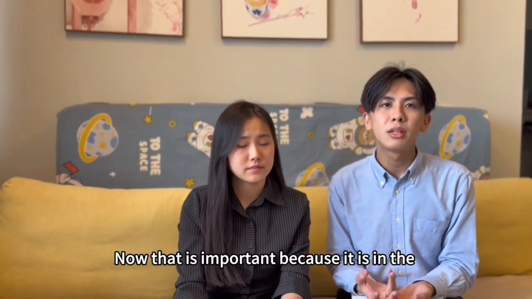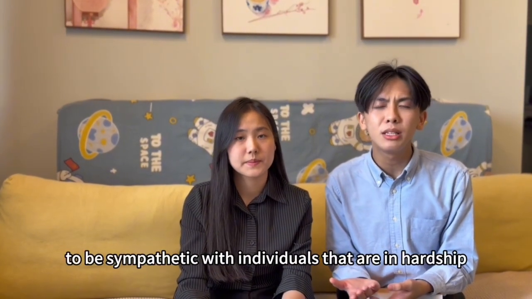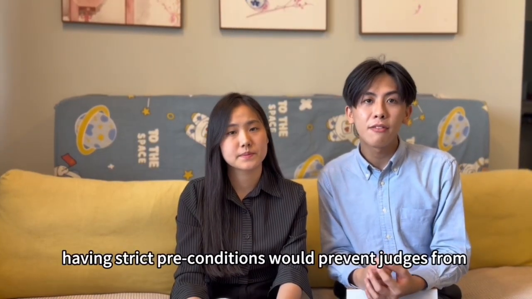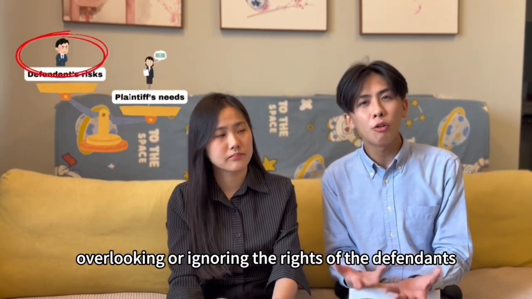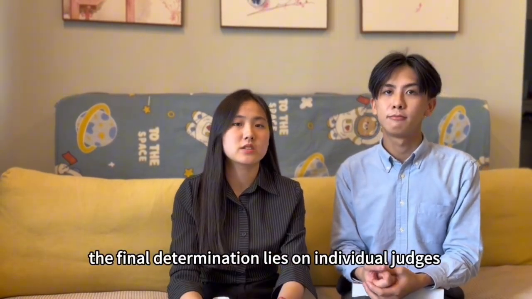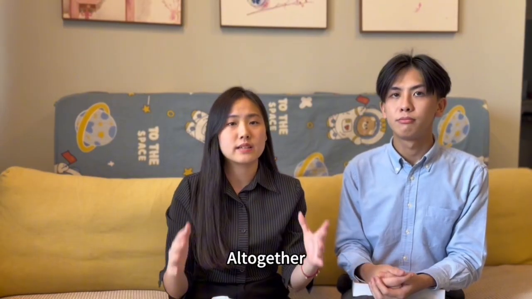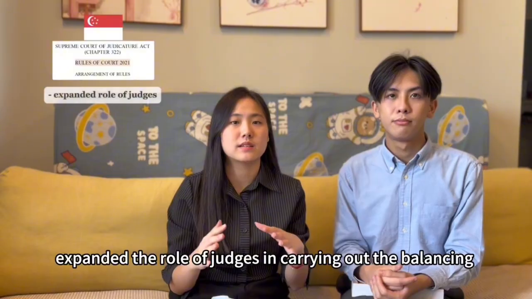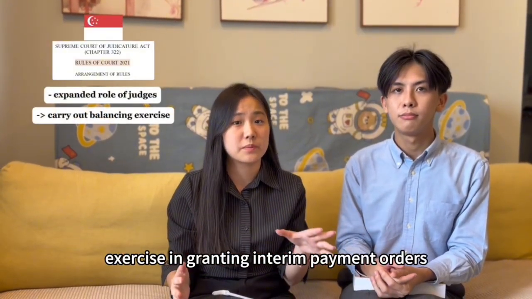Now that is important because it is in the nature of human beings, including that of the judges, to be sympathetic with individuals that are in hardship. Therefore, having strict preconditions would prevent judges from overlooking or ignoring the rights of the defendants. Nonetheless, the final determination lies on individual judges assessing the facts presented before it. Altogether, it is obvious that the Singaporean Rules of Court 2021 had expanded the role of judges in carrying out the balancing exercise in granting interim payment orders.